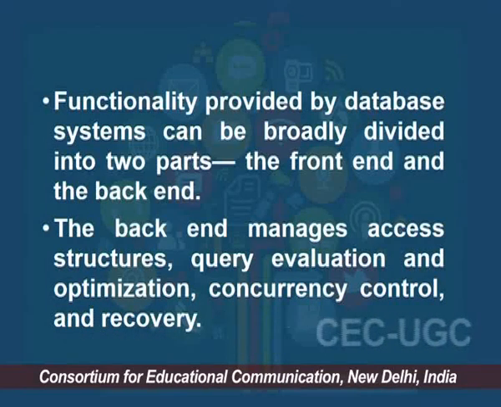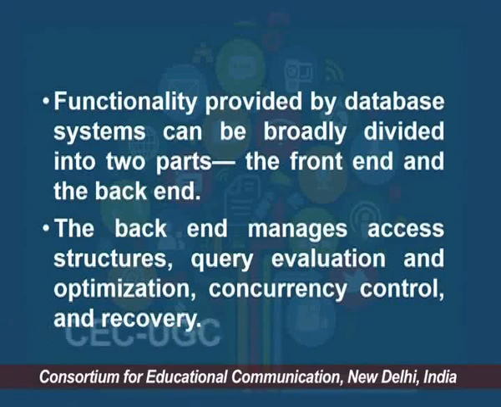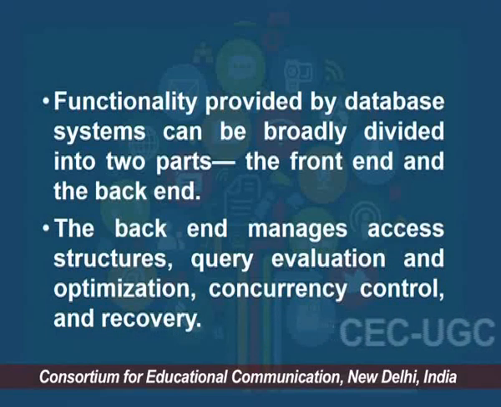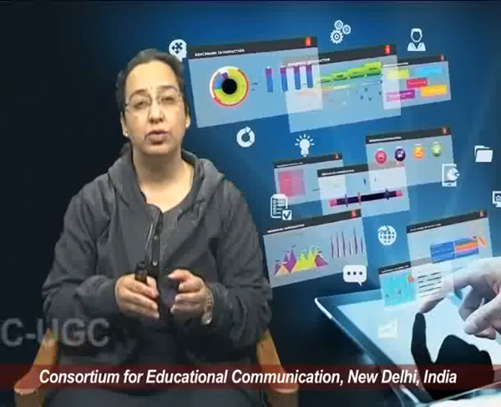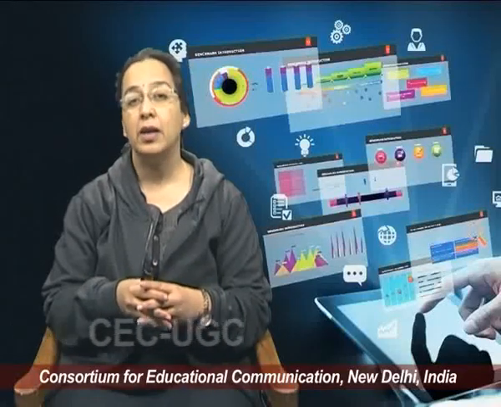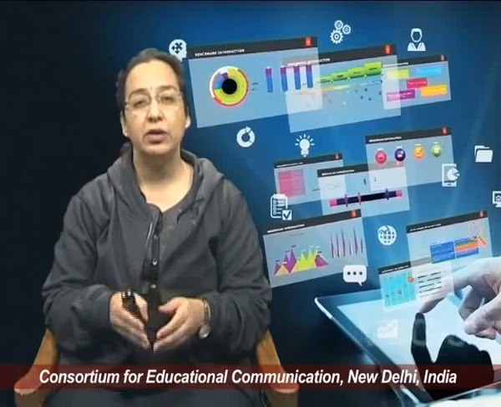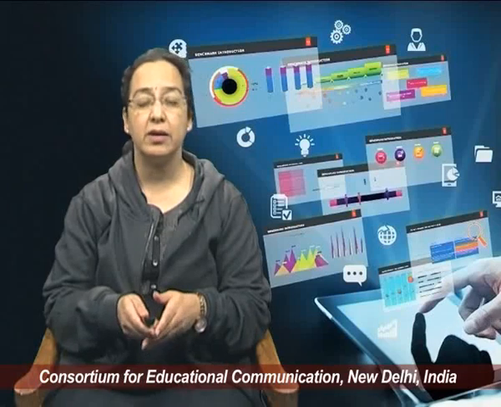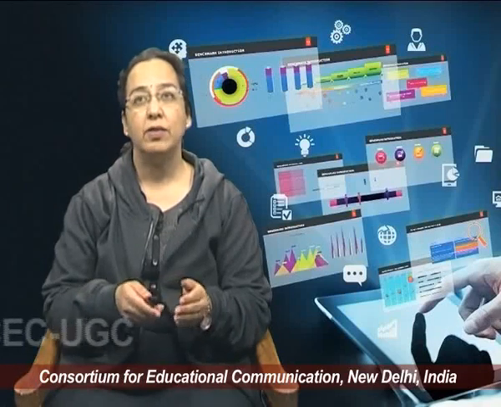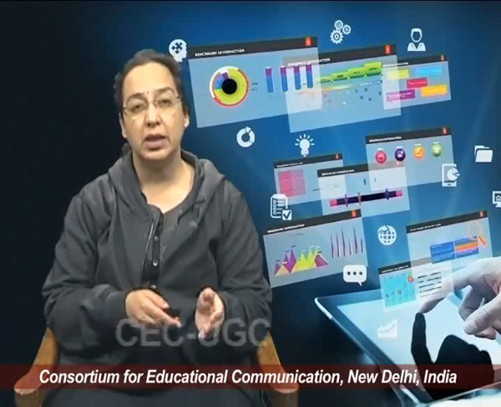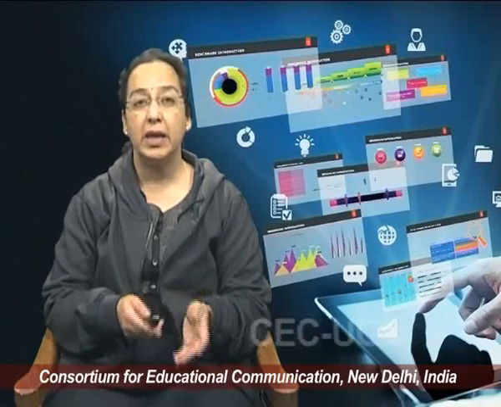The back end manages all the access structures, like tables and indexes. The query evaluation part is also managed by the back end. Optimization has to be taken care of, and the concurrency control and recovery also have to take place at the back end only.